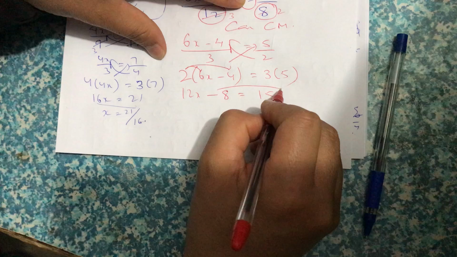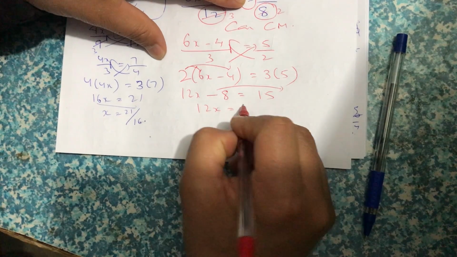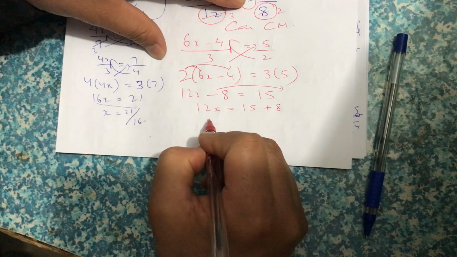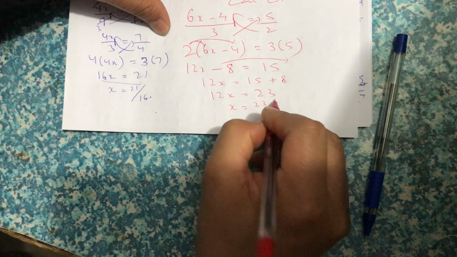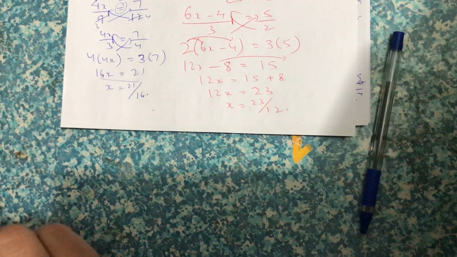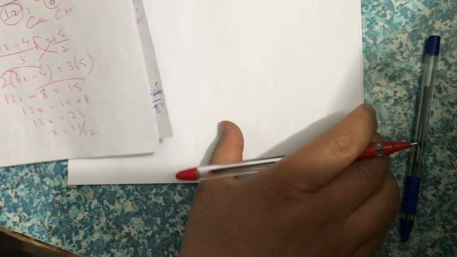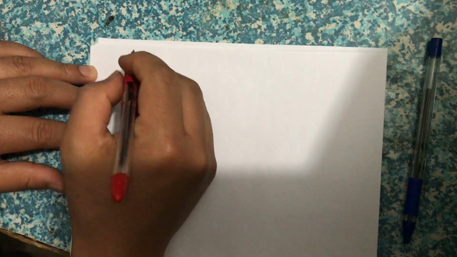So if I want to find x, this will go to that side. 12x is equal to 15 plus 8. So 12x is equal to 23. So x is equal to 23 by 12. That's how we find the value of x. Okay, so let me give you one more example of something like this.